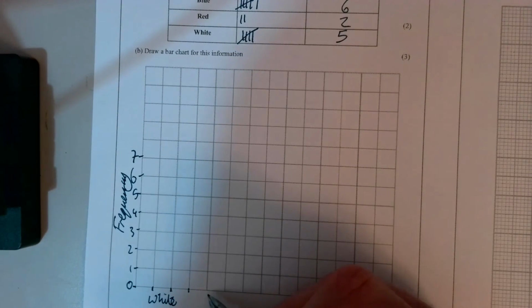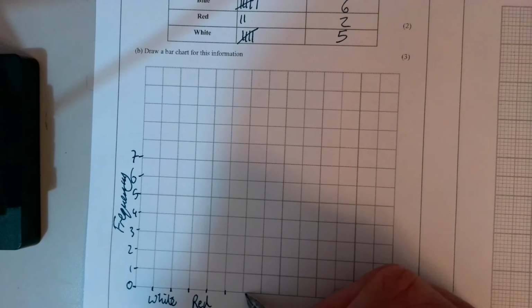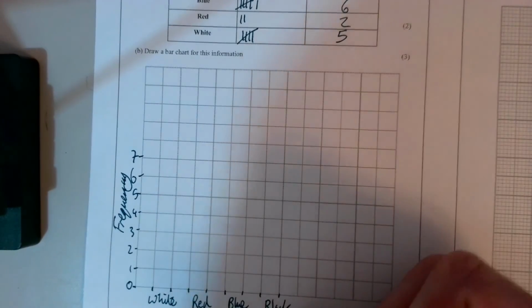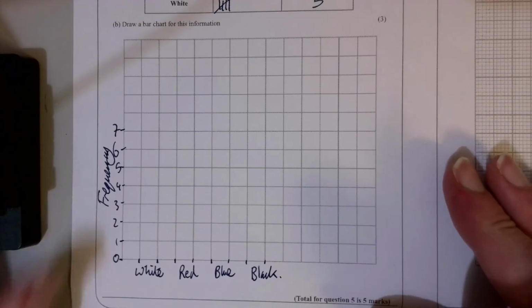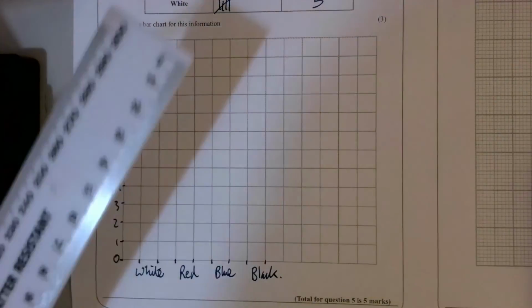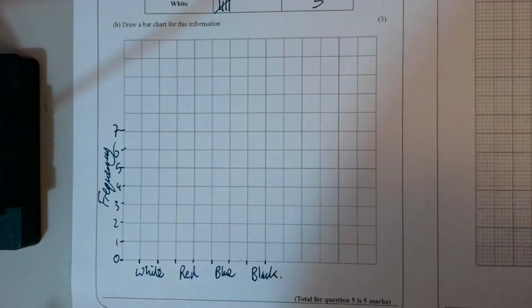White, red, blue, and black. And because we've only got one kind of bar going on for our thing, we don't need to have a key. That's just for the composite ones that we did.